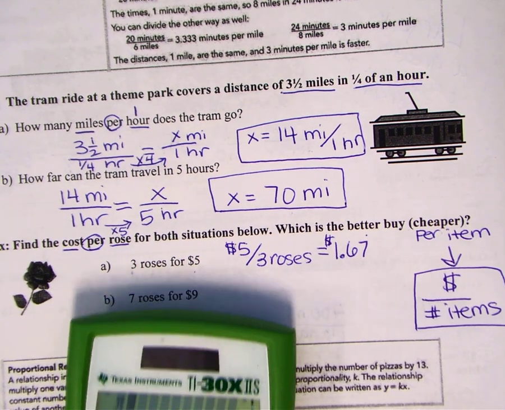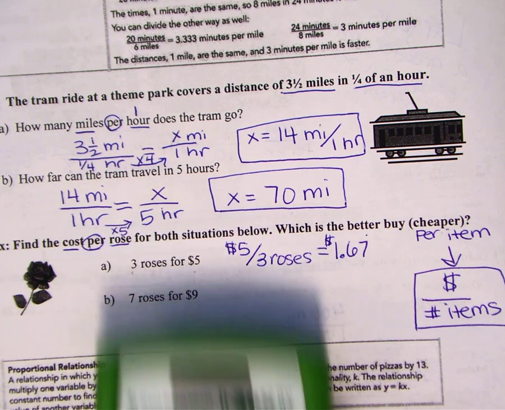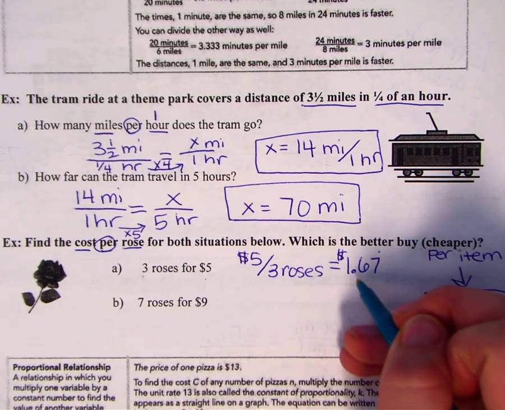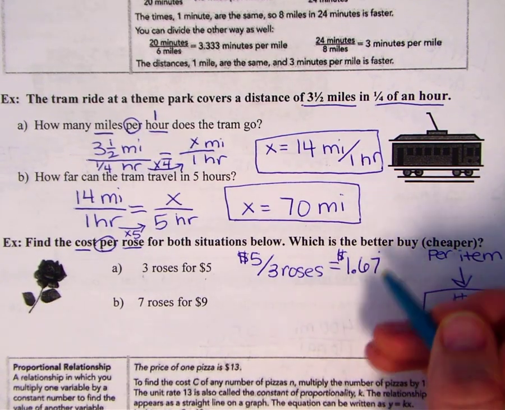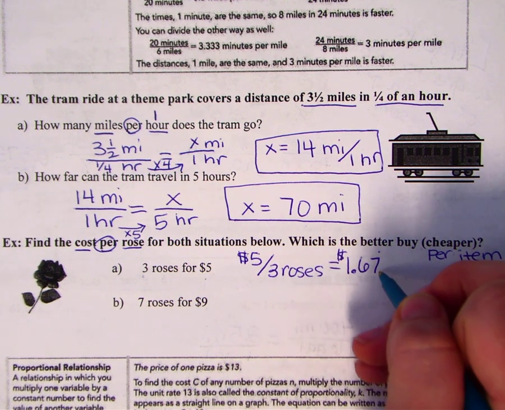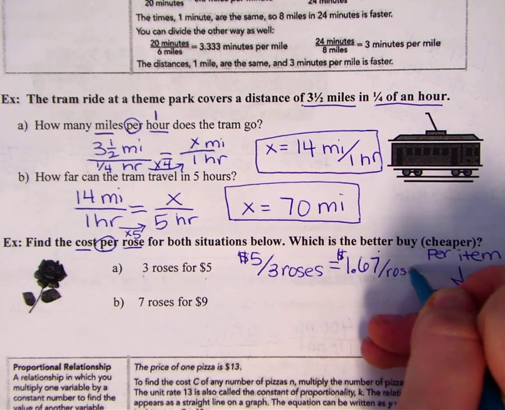So again, just to show you. Oops, I just deleted it. Sorry, it was 1.6 repeating, though. It would be 1.66 with another 6 after it would round it up to 1.67. So that's $1.67 per rose.